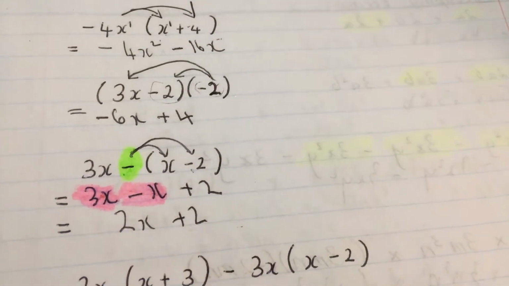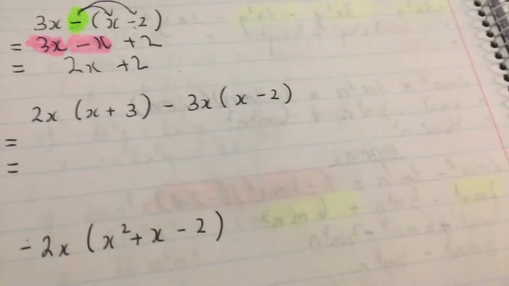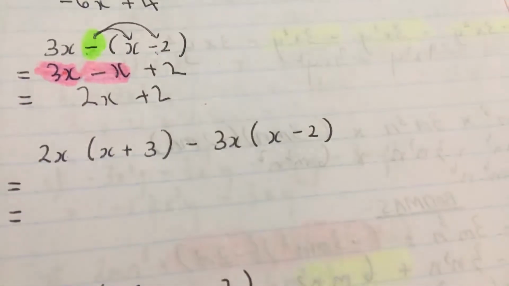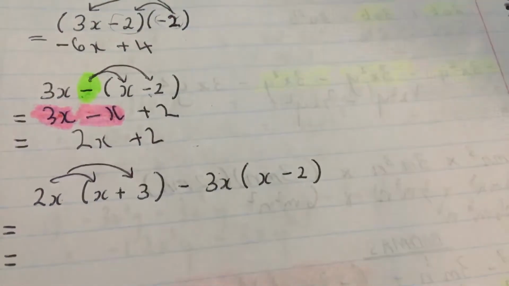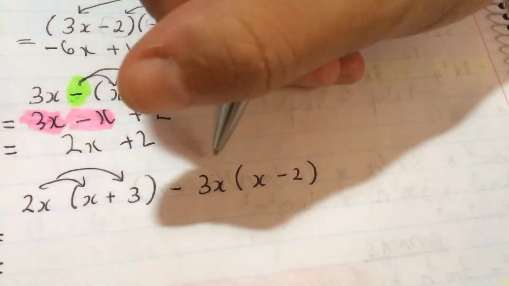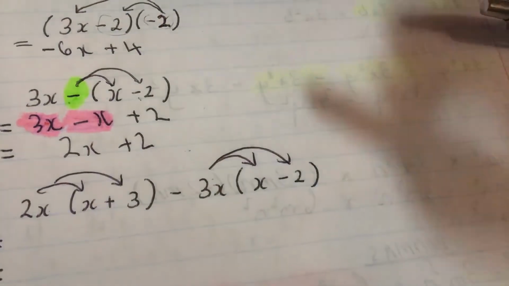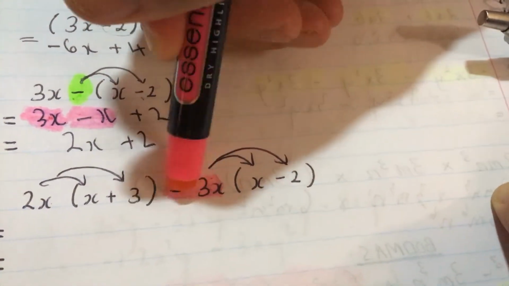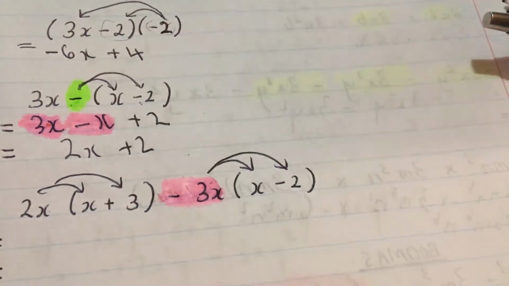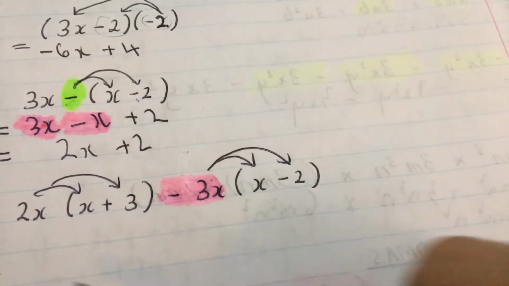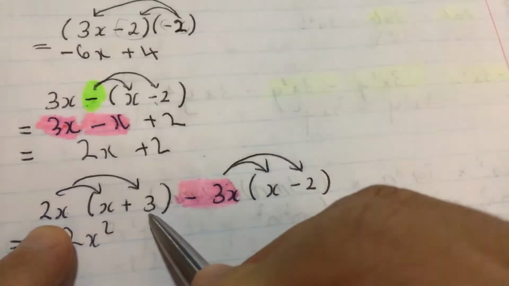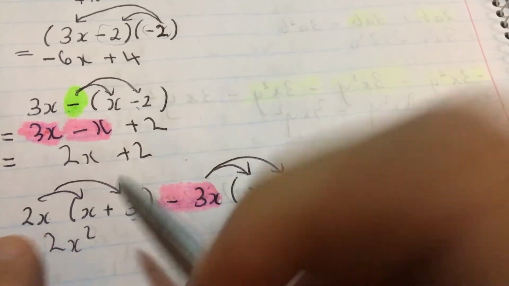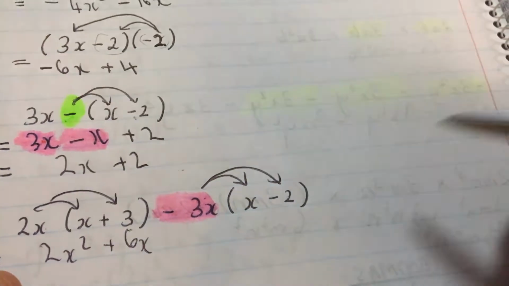Alright, let's look at the next example. So all they're doing now is there's two brackets to distribute in. It's this one, and then here's the challenging one. It's not just the 3x that's being distributed in. What's being distributed? Remember, the sign is married. So that whole negative 3x comes in as well. All right, so what's 2x times x? Don't forget exponential laws. 2x squared. What's 2x times 3? So just 2 times 3, which is 6x.